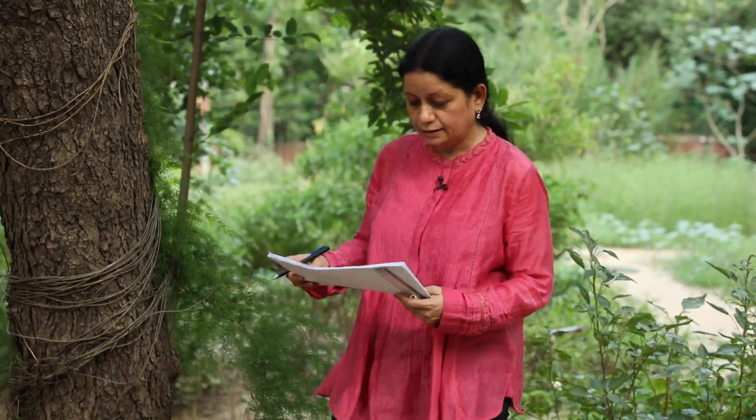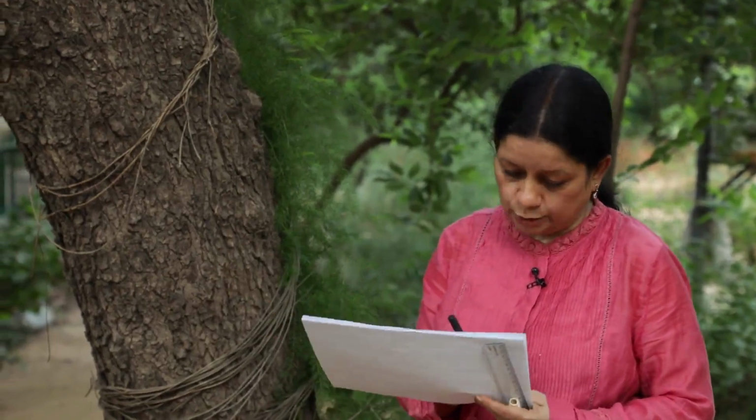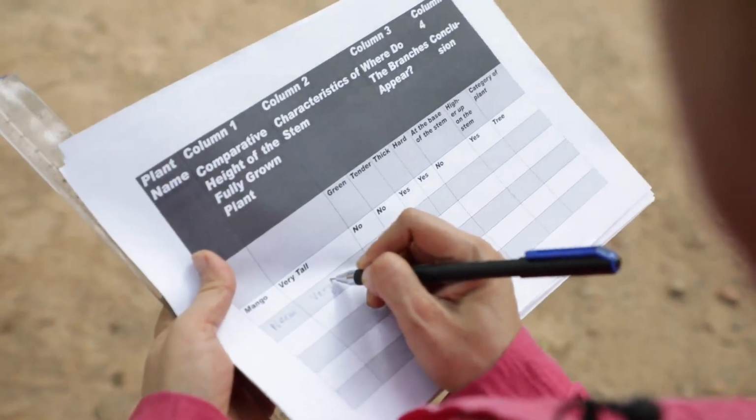So here I have in this table the comparative height of the fully grown plants. So we can see this is the fully grown neem tree. We can see that this is very tall to us, meaning compared to my height this is very tall. So we can write here very tall. Okay, so this was the comparative height of the fully grown plant.